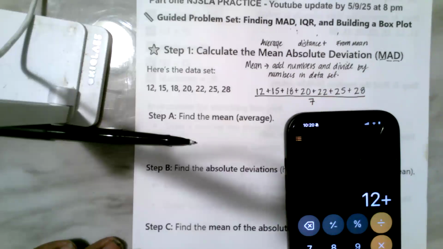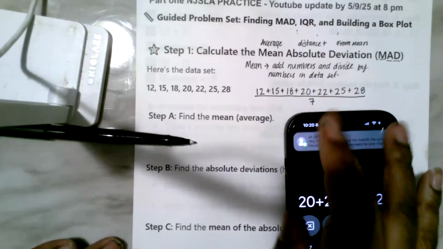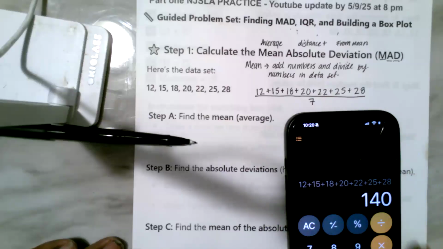12 plus 15 plus 18 plus 20 plus 22 plus 25 plus 28. 140 divided by 7 equals 20. Then you want to do it again. 12 plus 15 plus 18 plus 20 plus 22 plus 25 plus 28. 140 divided by 7 is 20.